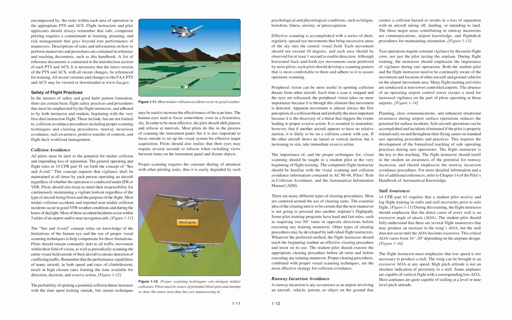Whatever the preferred method, the flight instructor should teach the beginning student an effective clearing procedure and insist on its use. The student pilot should execute the appropriate clearing procedure before all turns and before executing any training maneuver. Proper clearing procedures, combined with proper visual scanning techniques, are the most effective strategy for collision avoidance.